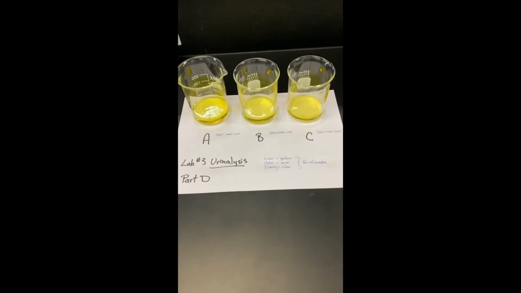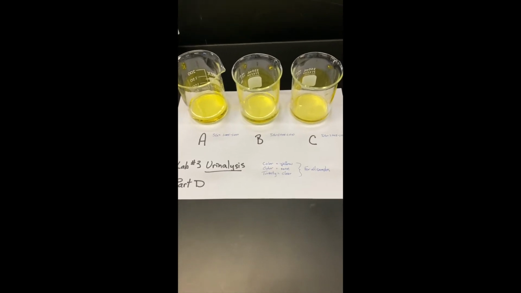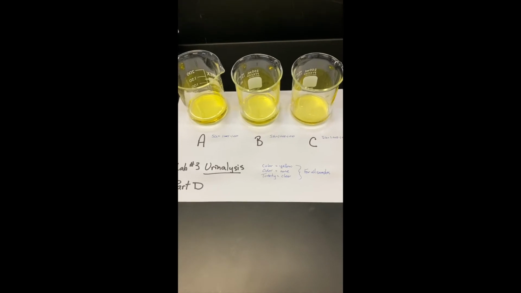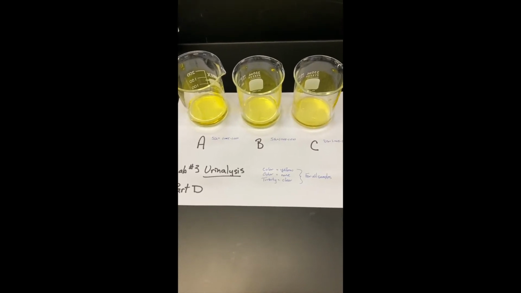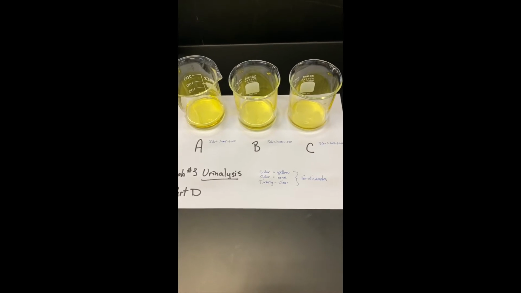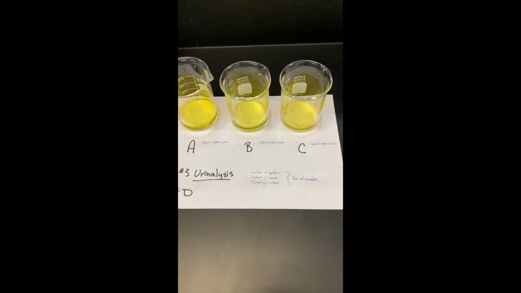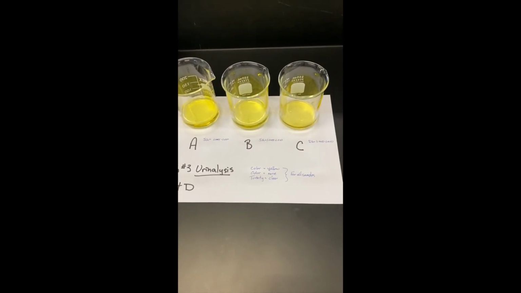When completing table number 4, please note that the color, odor, and turbidity of all 3 samples is normal, the color being yellow, the odor being none, and the turbidity is clear. There is no turbidity. The specific gravity for each sample is 1.005 to 1.010, so they're all the same and they're all within normal ranges.